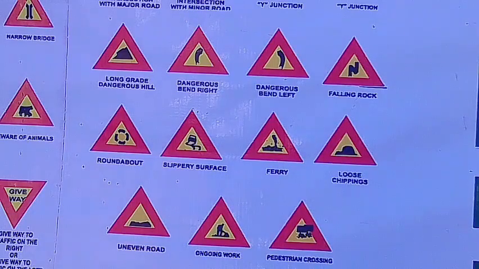So when you see this sign, what should be your approach to it? First thing you do is slow down very well, to about 10 kilometers per hour, depending on the area, in order to avoid skidding or somersaulting. As much as possible, avoid the use of brake while driving or riding in that area.